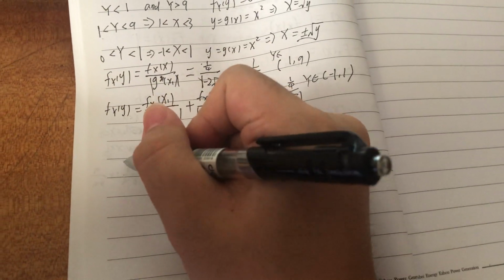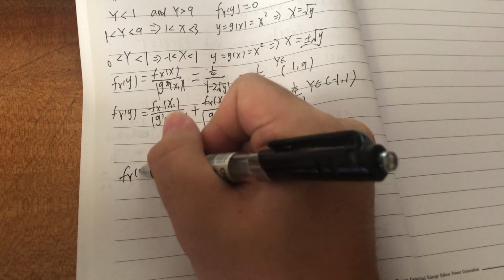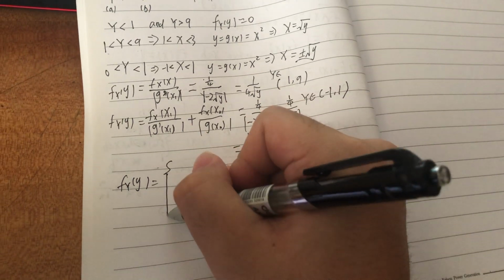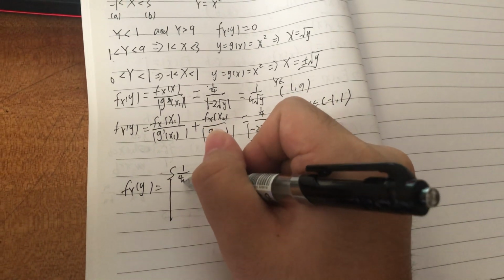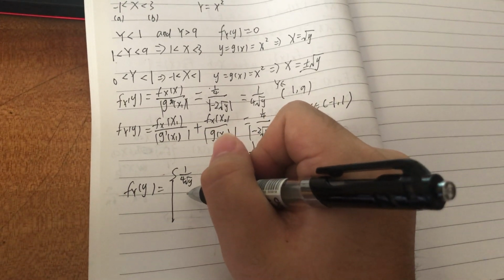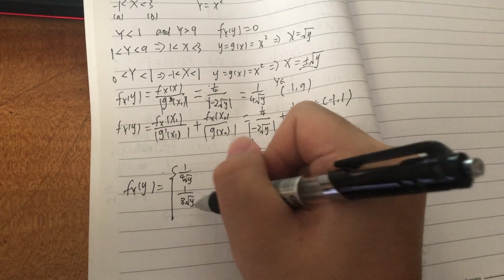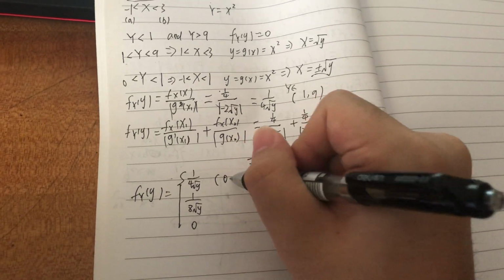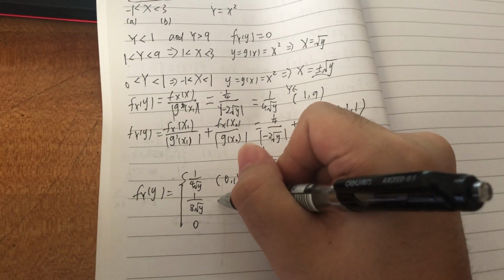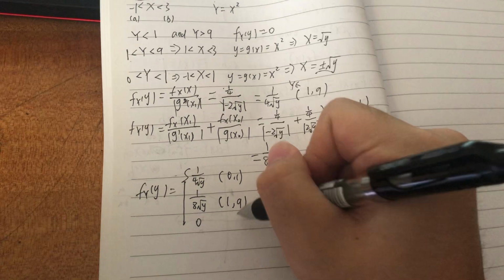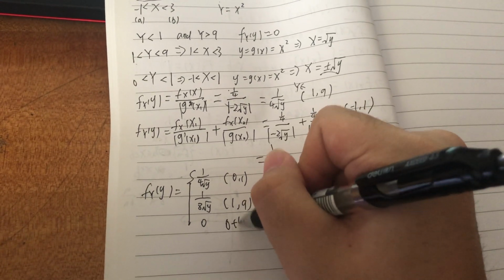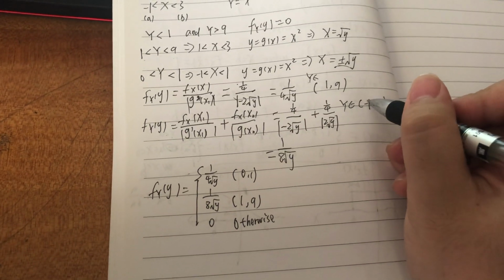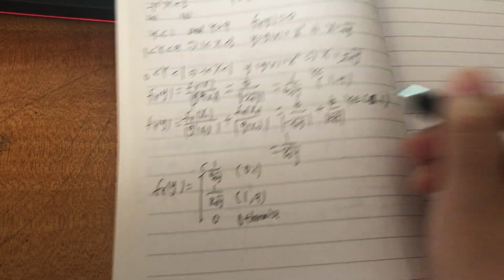Okay, in conclusion, f(y) equals 1/8 root y, and write the interval, and otherwise, oh sorry, this one is 0, sorry.